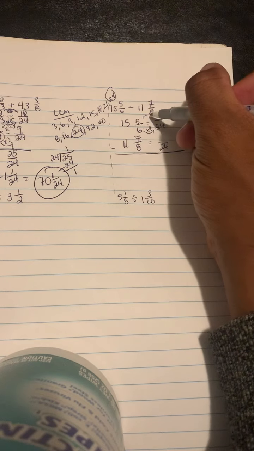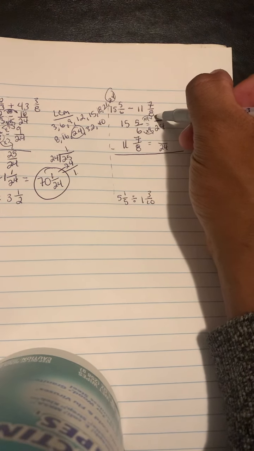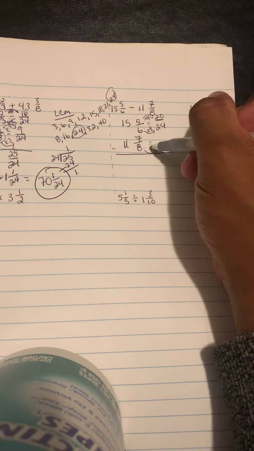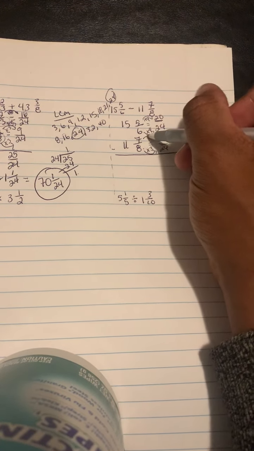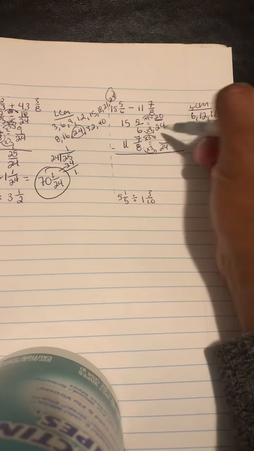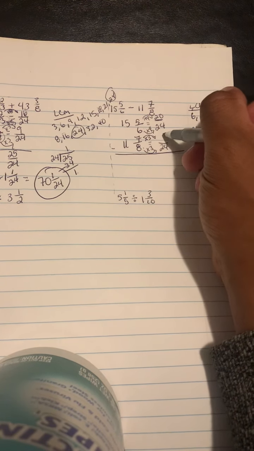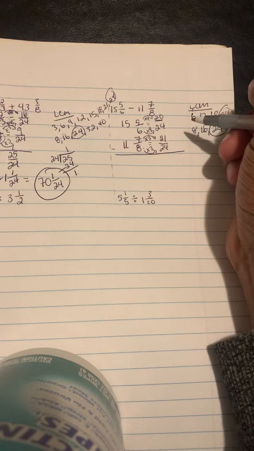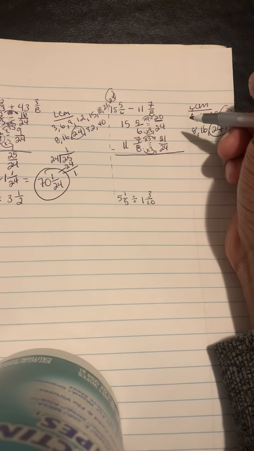Whatever I do to one side, I have to do to the other. Multiply by 4. That gives me 20. How do I get from 18 to 24? Multiply by 3. Whatever I do to one side, I have to do to the other. Multiply by 3. That's going to give me 21 on the top. Now I can subtract.